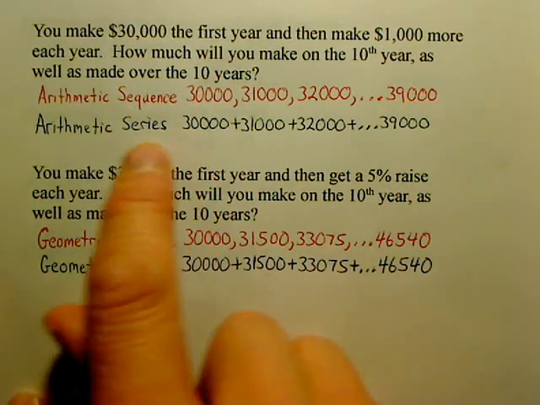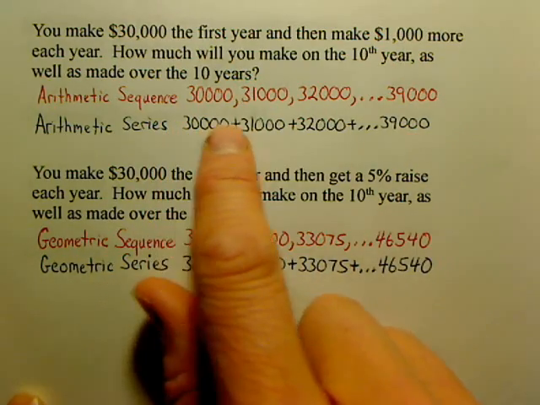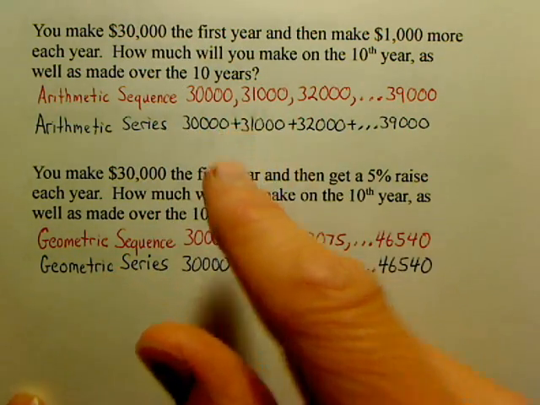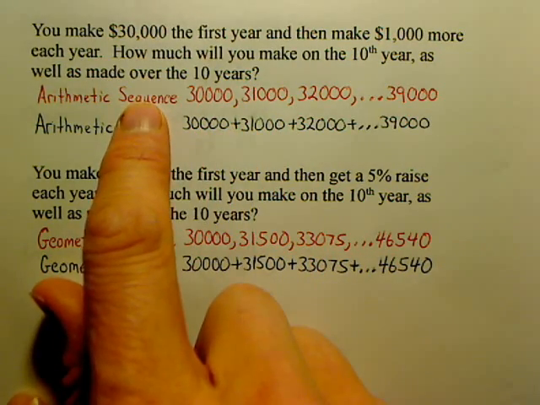Over 10 years, wouldn't that be an arithmetic series? Aren't you adding these all up? And then don't you have to add all these numbers up? You're going to use a formula to do that for you. So that's an example of an arithmetic series and sequence.